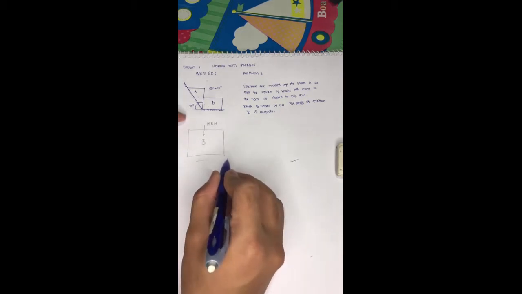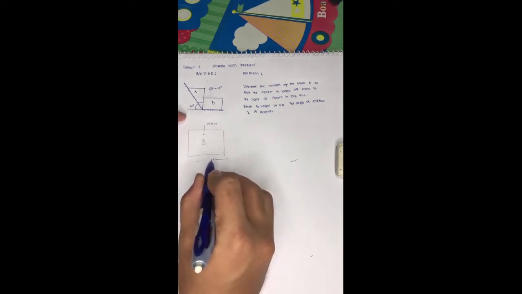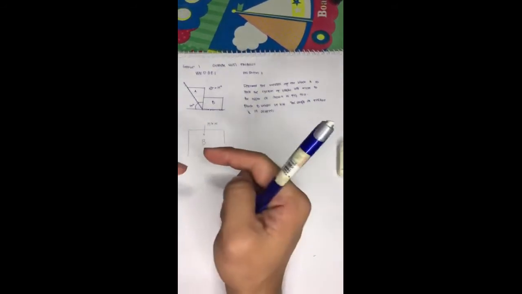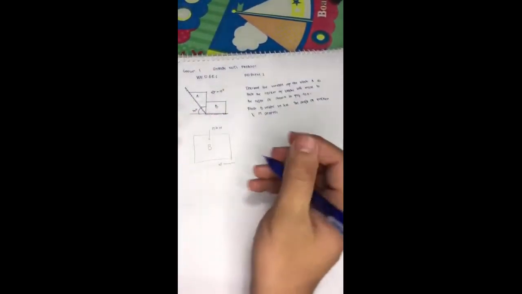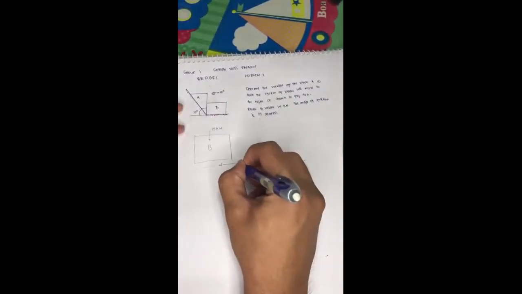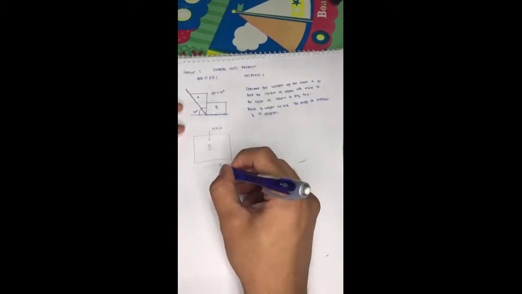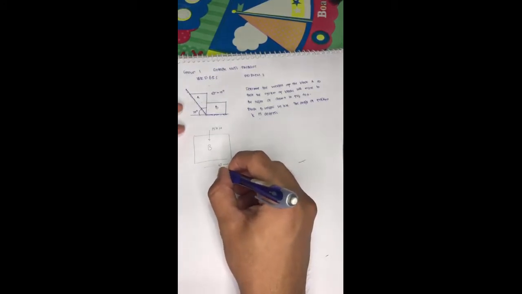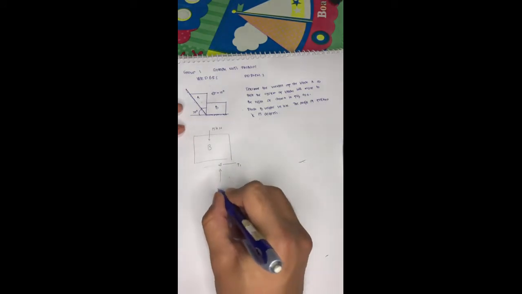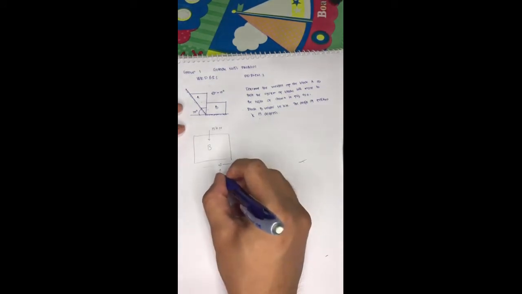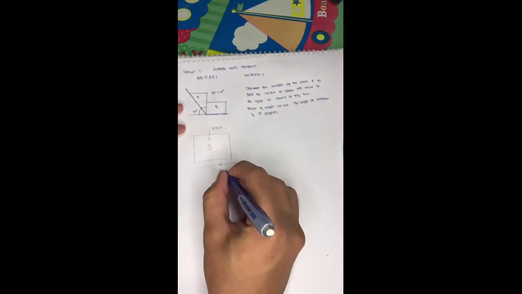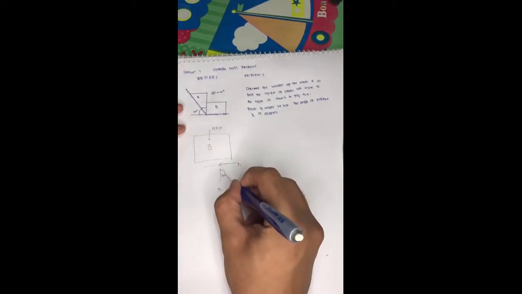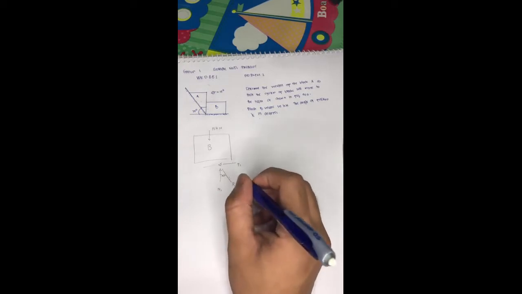So here is our frictional force number 1 going to the left, opposite, to resist the movement. So here is frictional force number 1, and here is our normal force number 1, which has 15 degree angle, and this is your reaction force number 1.